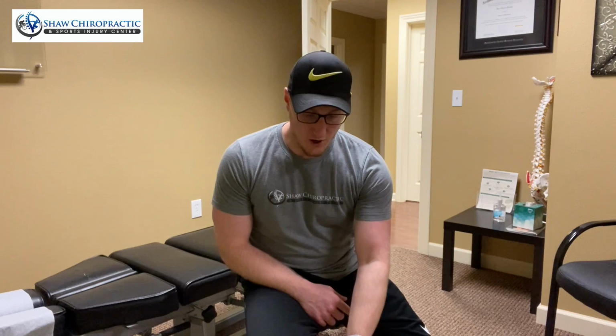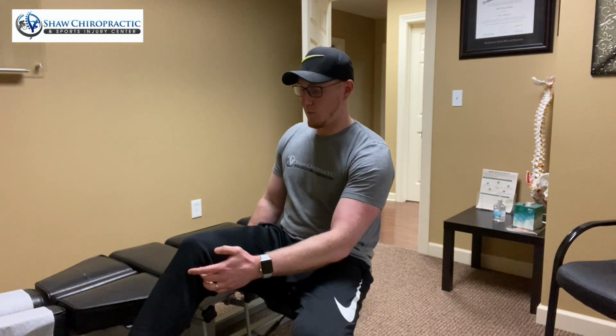The third one is called pes anserine bursitis, and this is pain more on the inside of the knee. So this is going to be kind of where you have that big bony bump there. A little bit more towards the inside there is typically where you'll start to feel that.